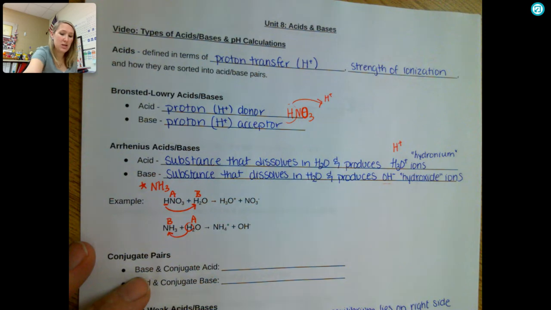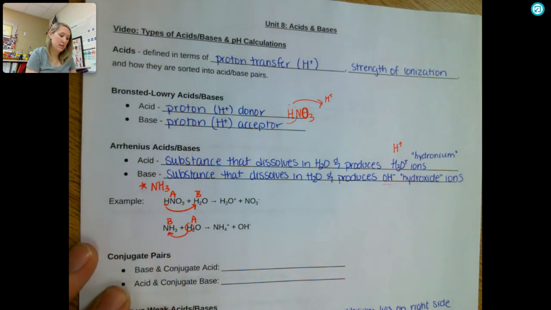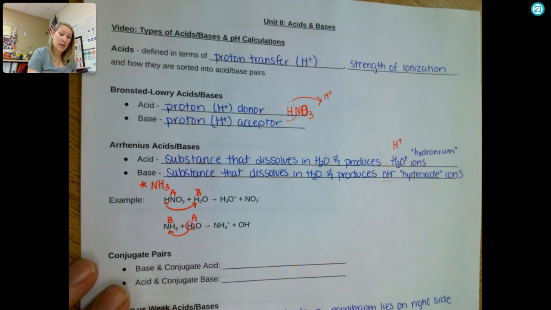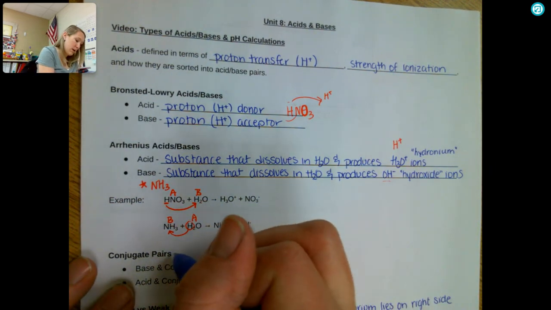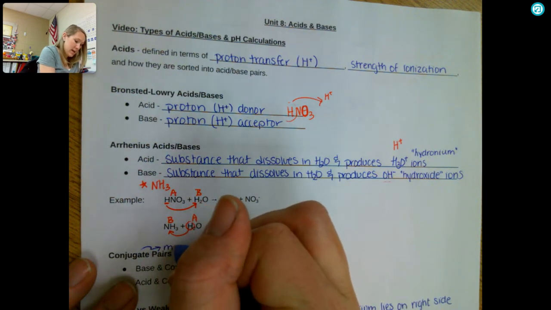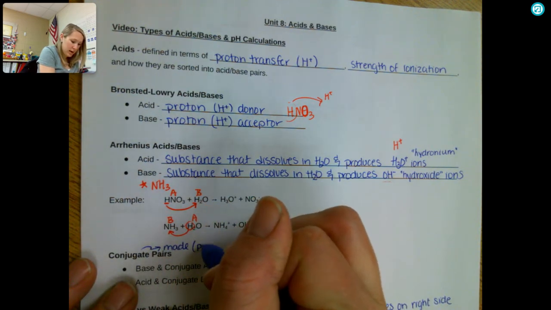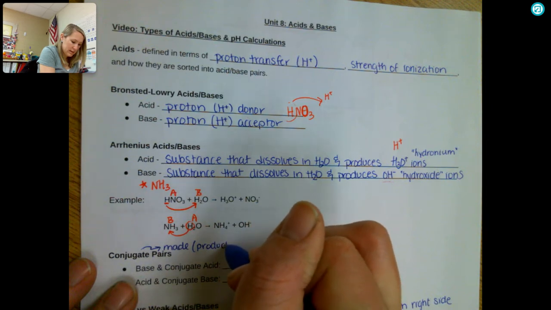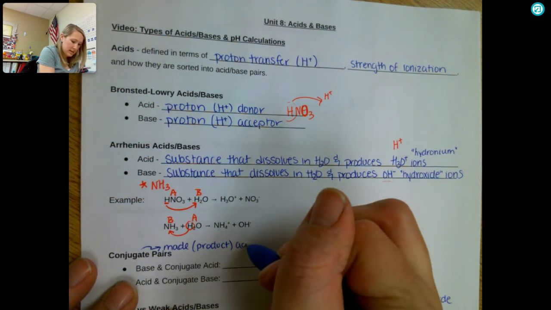Now, on the right-hand side of our reactions, we have made an acid and we've made a base, and we call those conjugates. So you might talk about conjugates in Spanish class or French class, and talk about how you make something into something else. So for conjugate pairs, the conjugate is the made or product acid or base.